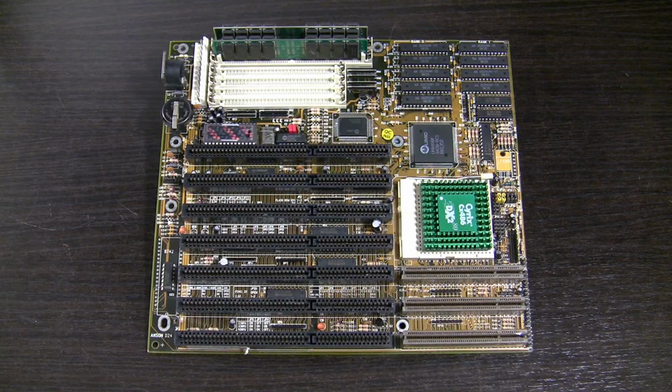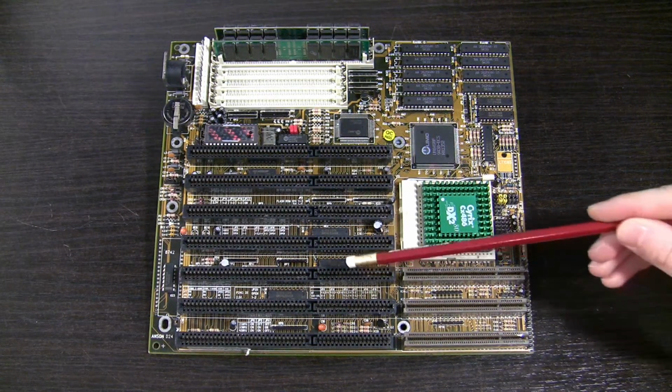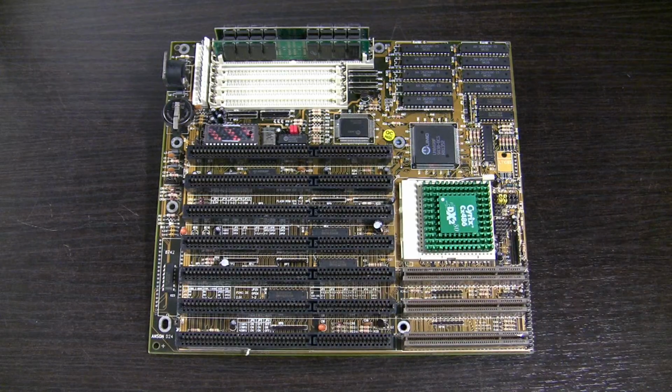There is also a low power version as well that works on both 3.45 volts and 5 volts. Actually, I'm not sure if mine isn't that one. And we have come to my beloved VESA Local Bus slots.